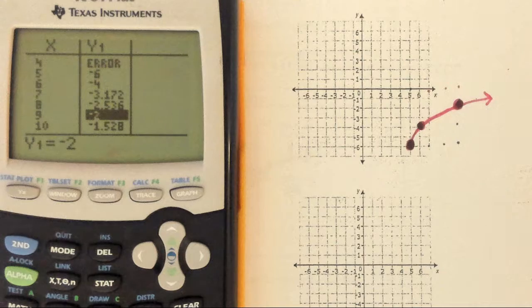How many points do I tend to put on each graph? Yes.